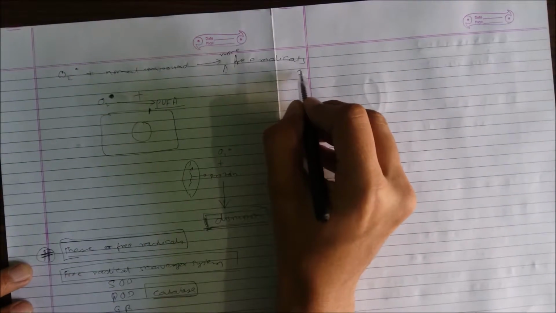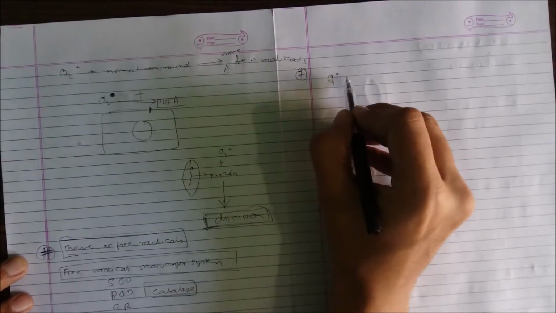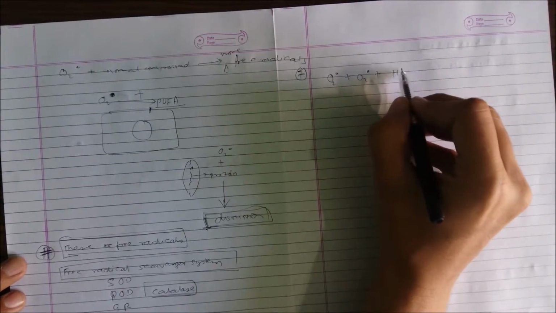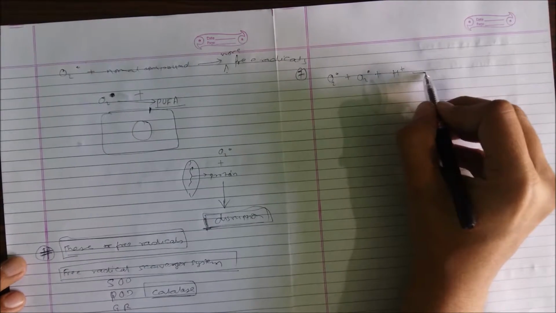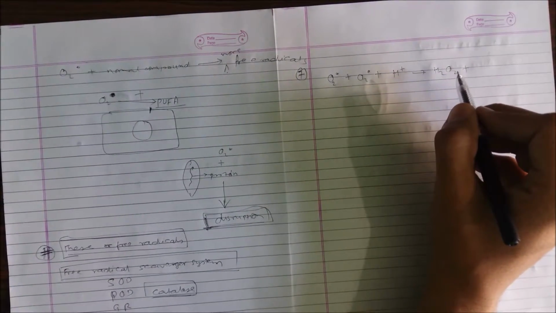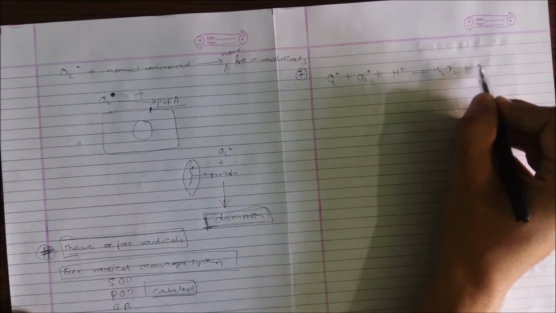Let me describe the reaction that takes place while destroying the free radicals. Suppose this is your superoxide free radical. When it reacts with H plus, it forms hydrogen peroxide, which is also a very destructive molecule, and oxygen is also formed.